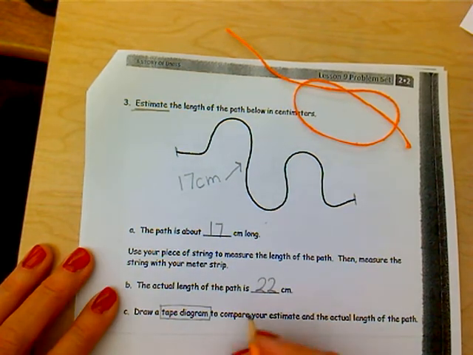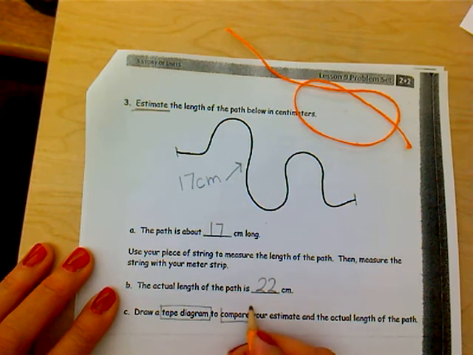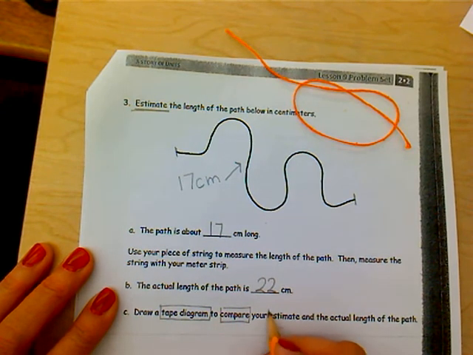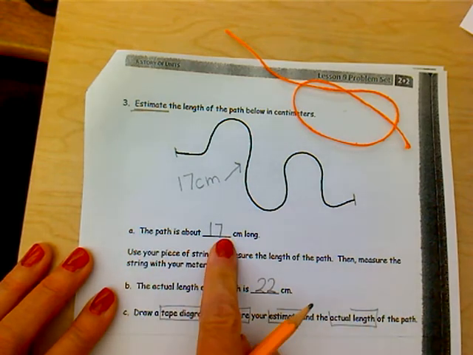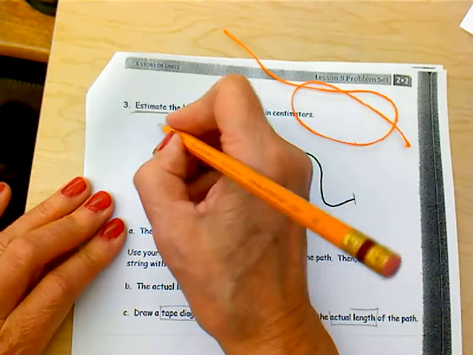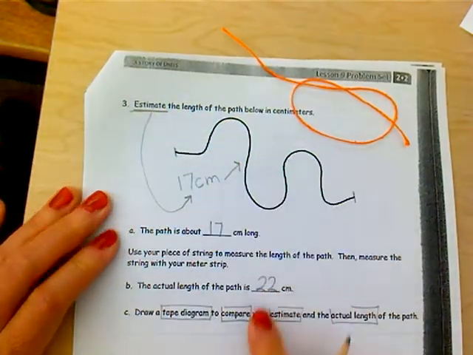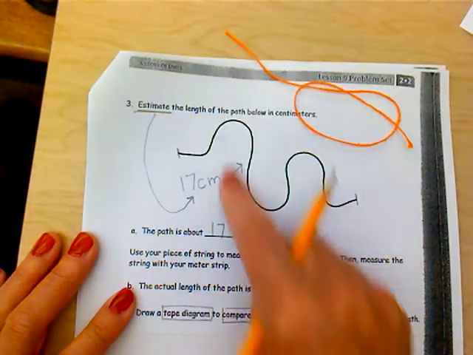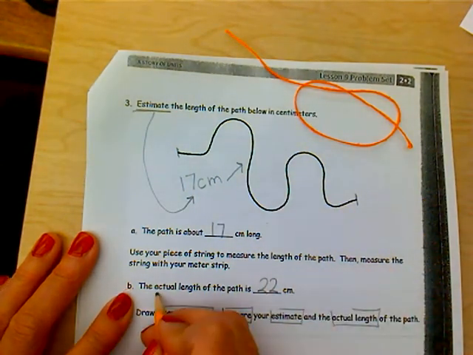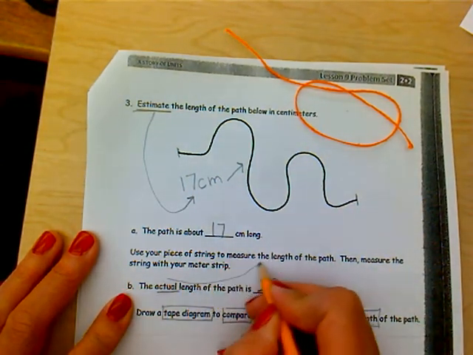Draw a tape diagram to compare your estimate to the actual length. So I've given you an estimate of about 17 centimeters. This is our estimate. And the actual length of this string was 22. So the actual length was 22.